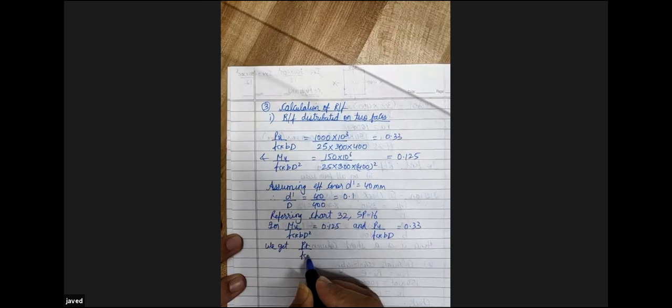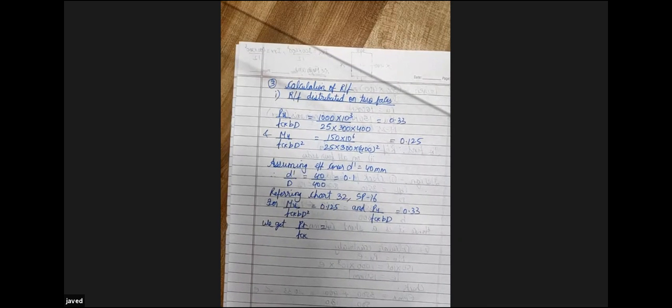Pt upon fck as what? Can anyone tell me? ठीक है. अभी Pt by fck का value बताओ मुझे. ठीक है. I hope this you can do it on your own.